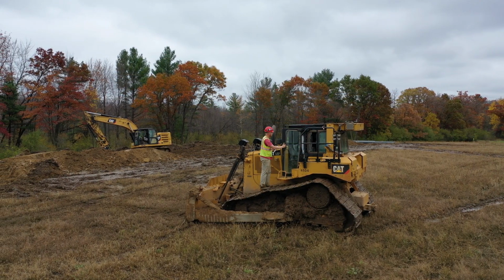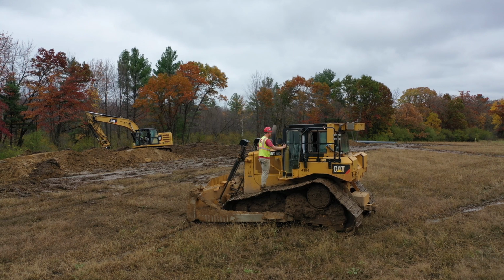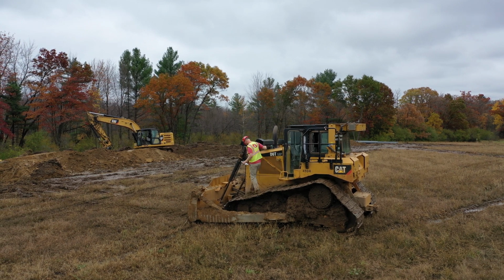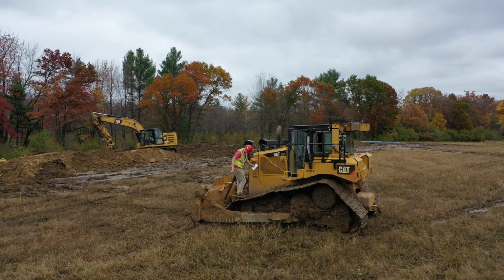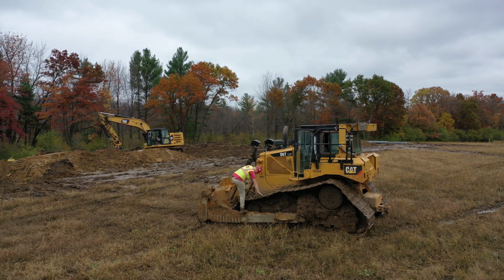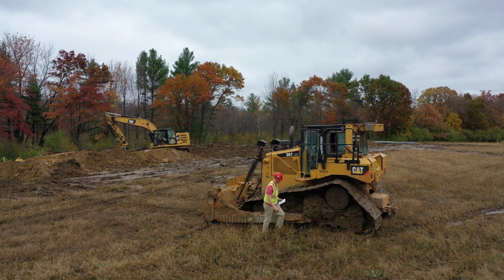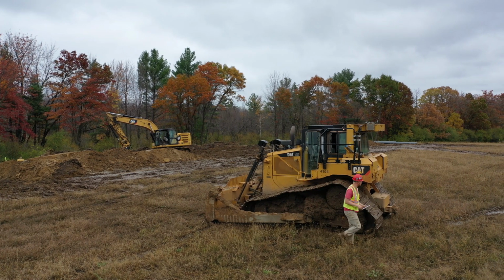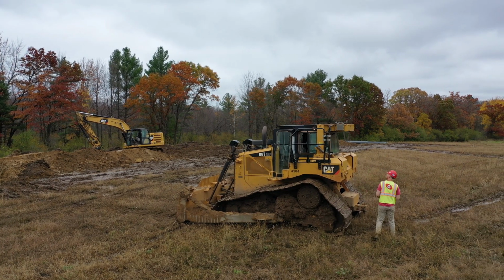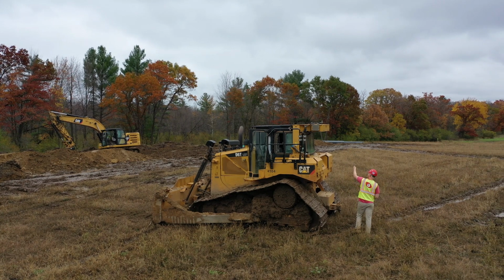Pre-start/pre-operational check. General inspection. Bulldozers will be inspected for good mechanical condition prior to use. Always perform a pre-shift inspection, including a 360 degrees walk around before getting on any piece of equipment.